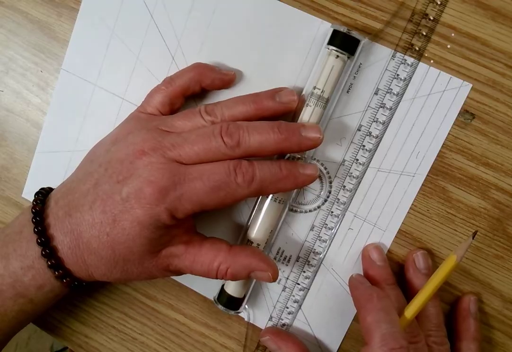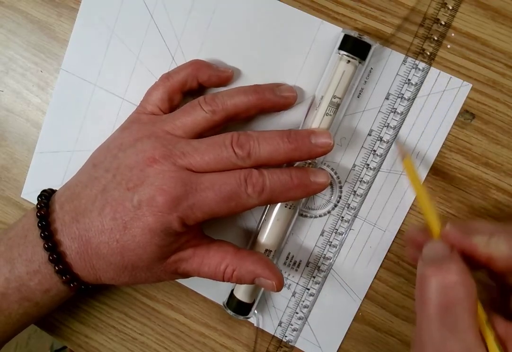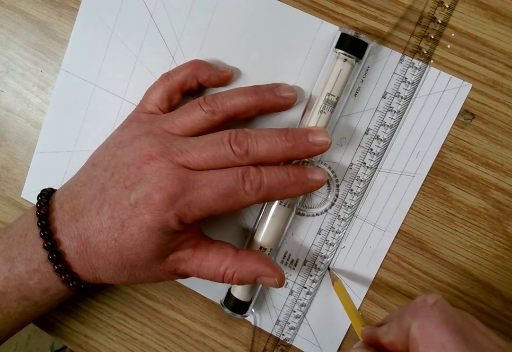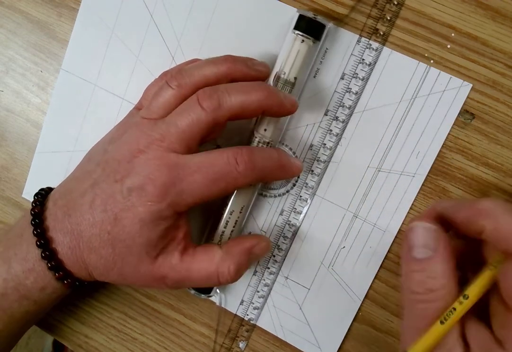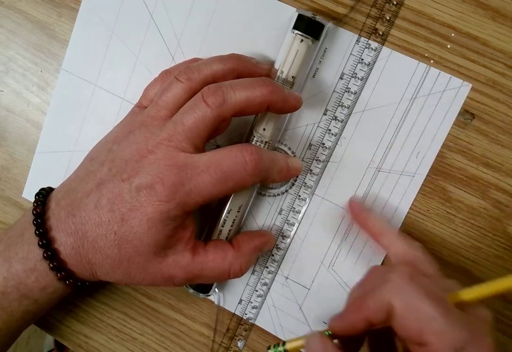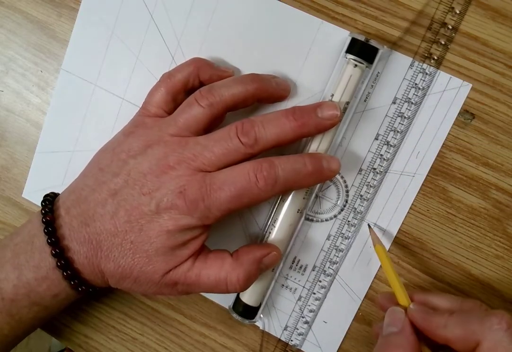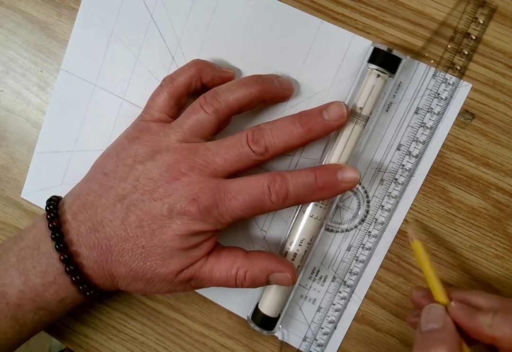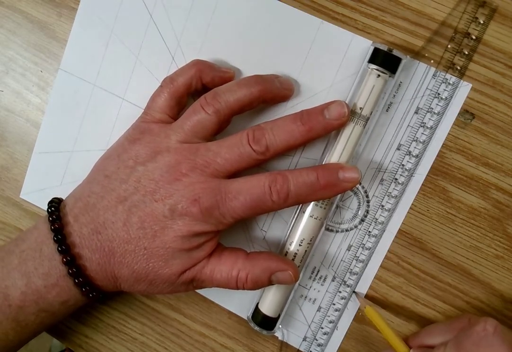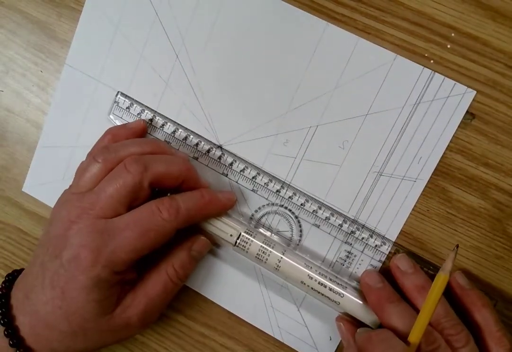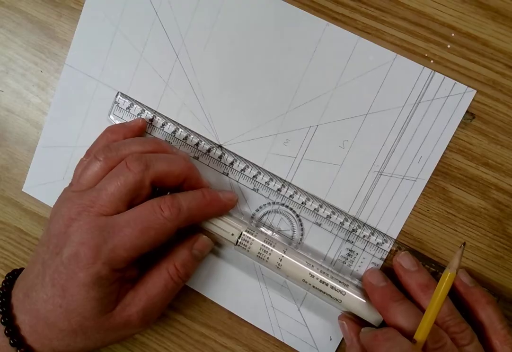Make sure everything is windows go off the page.